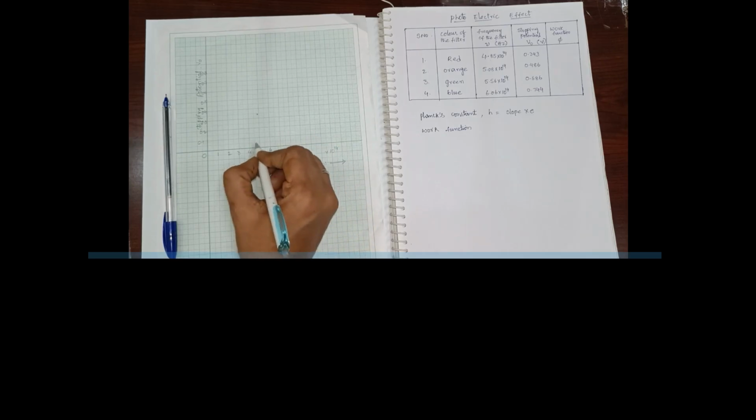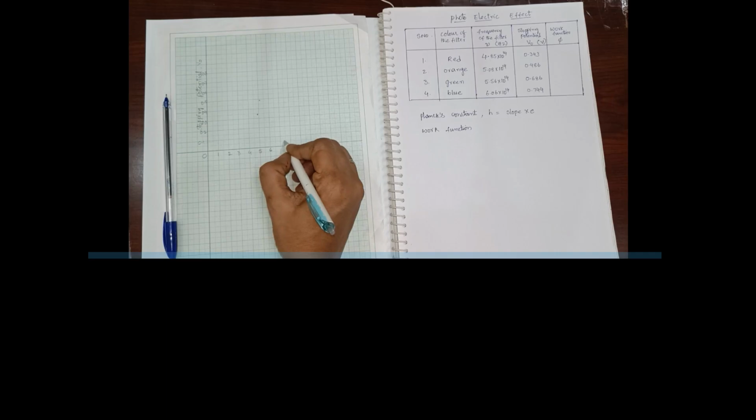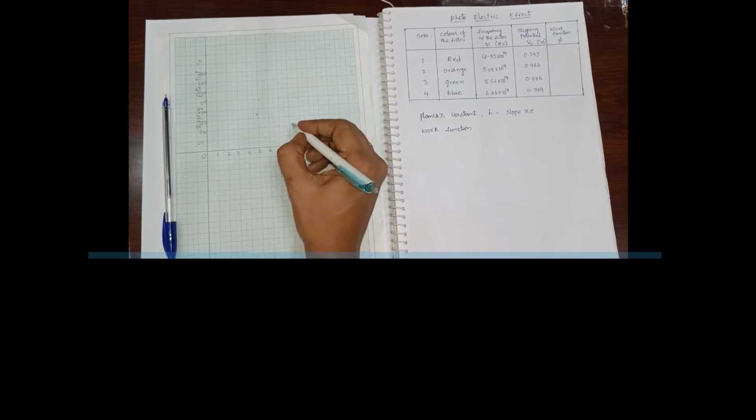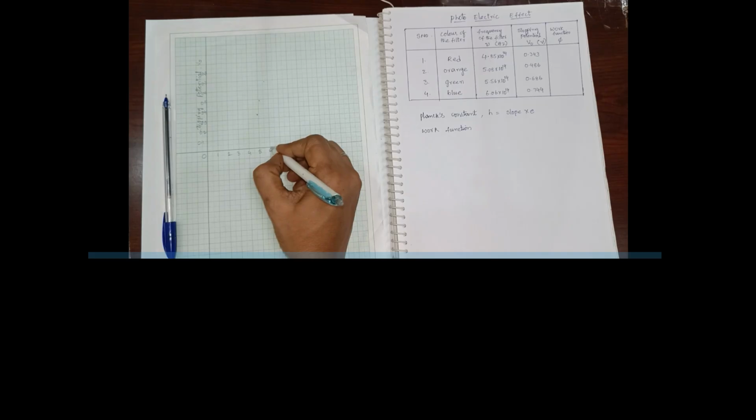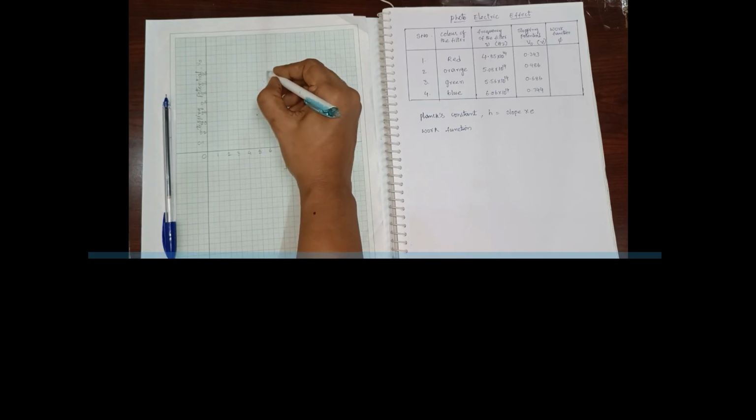This is our point. The next frequency is 5.08, rounding off we get 5.1, and the stopping potential is 0.486, which is 0.49. So 5.1, 0.49, the point is here. Next one, 5.56, 0.686, and 6.06, on rounding it is 6.1, and the voltage is 0.744, rounding it is 0.74. I think you know how to round. Since I am not getting the second and third decimals here, that's why I'm rounding off.